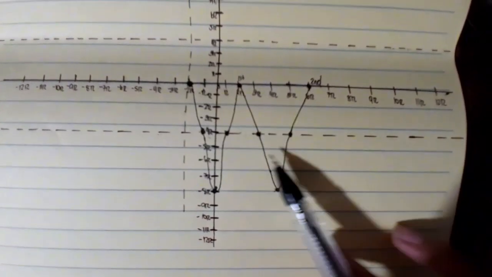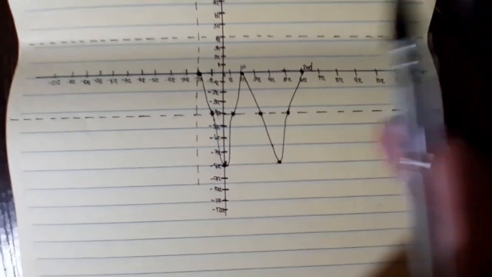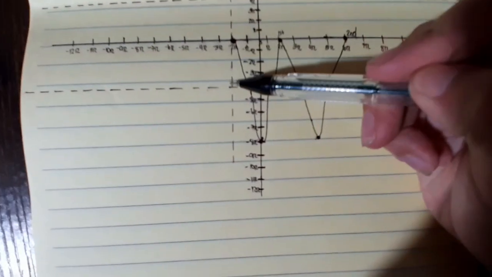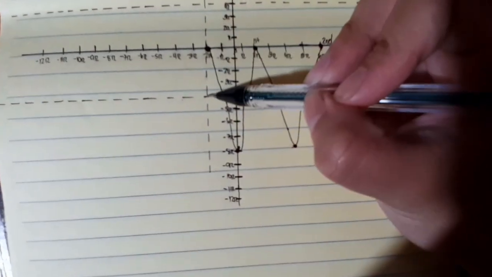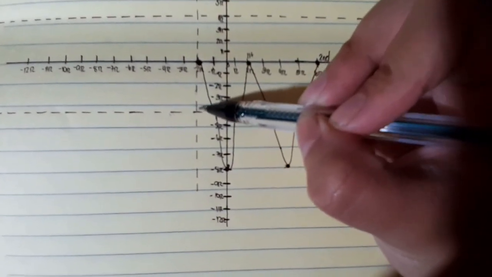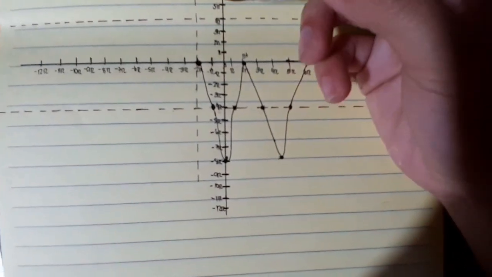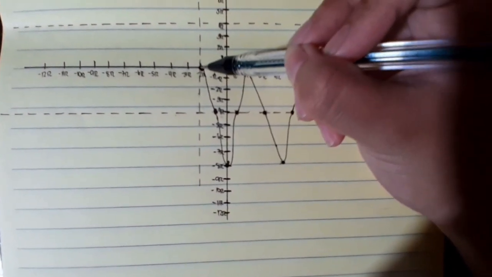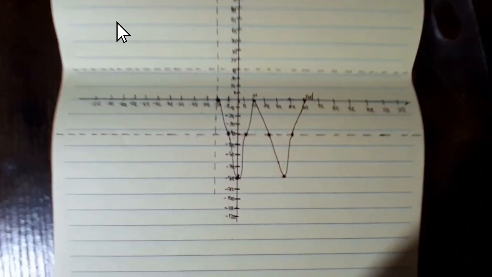Yan. Makikita natin yung pinagkaiba ng graph sa cosine and sine. Sa sine kasi, nag-i-start tayo ng wave dito sa intersection na to. Pero sa cosine, kung ano yung value ng phase shift, doon tayo mag-i-start ng wave. So, for part 1, that's all.